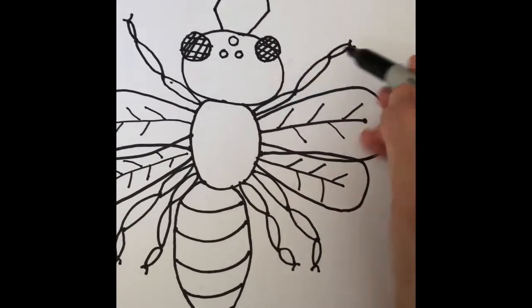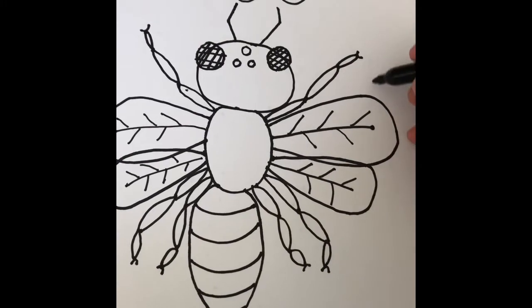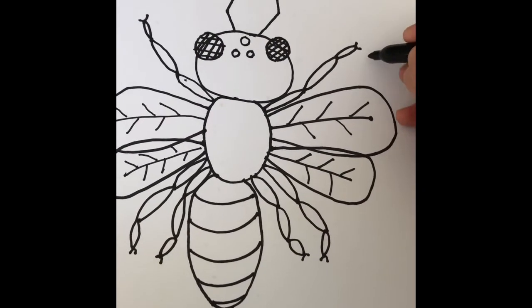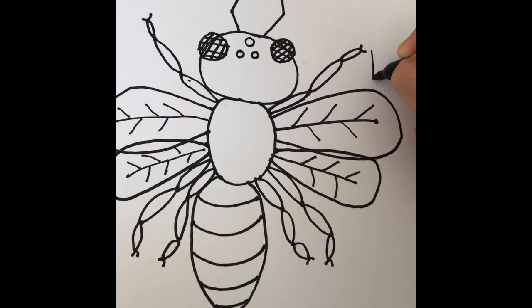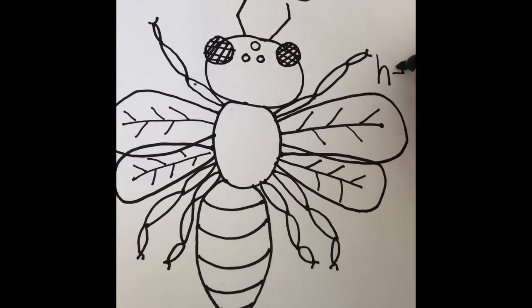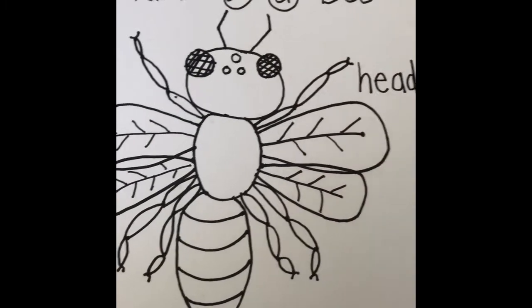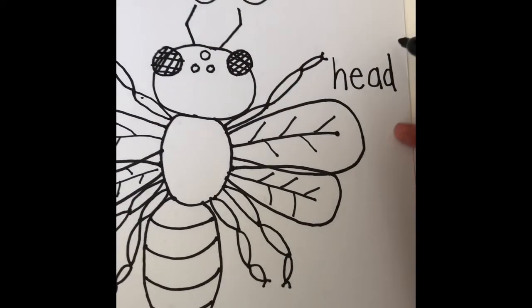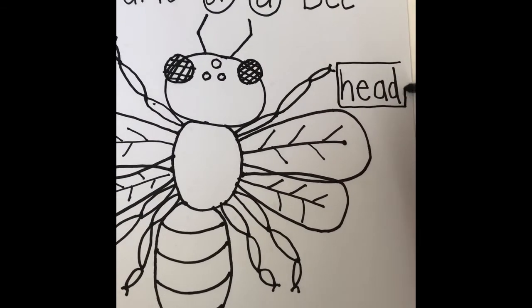So the first main body part is the head. So I'm going to write the word head over here in this space. H-E-A-D. There. And I'm going to put a box around it because this is a really important part.